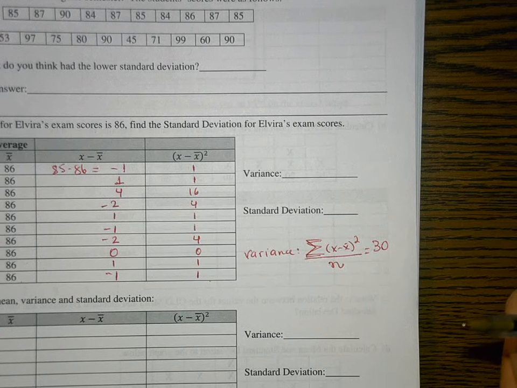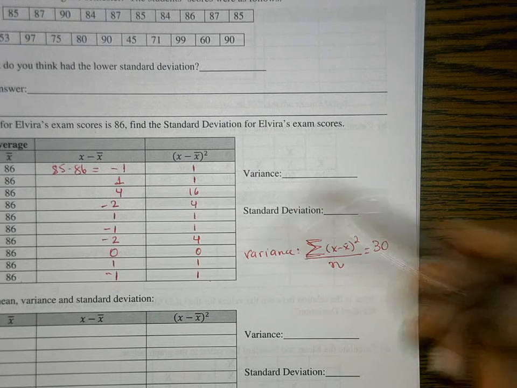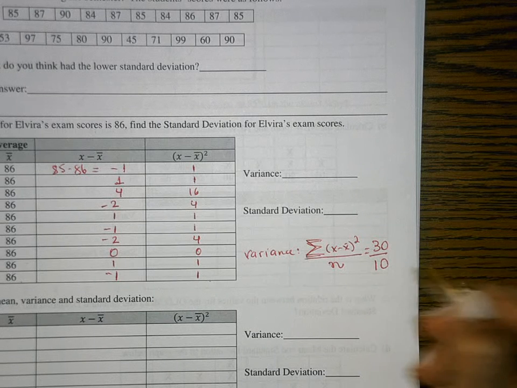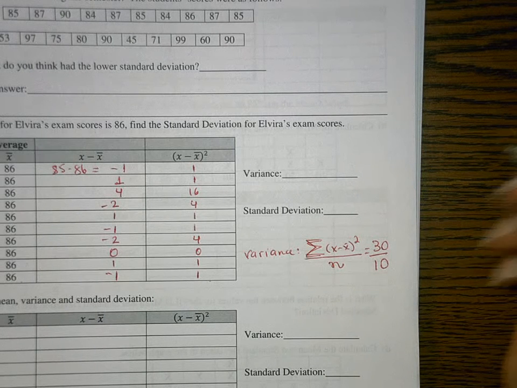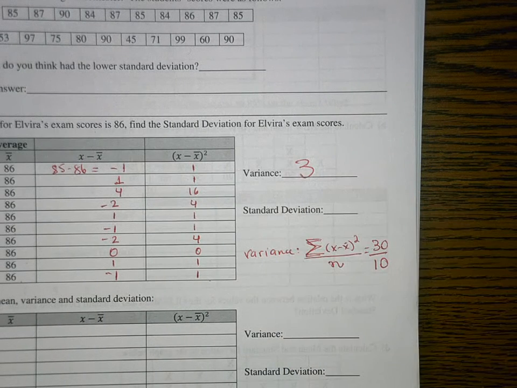And I divide by how many numbers are there. There are 10 values. Divide by 10, and you get that the variance is 3. So the variance is 3. Okay, 30 divided by 10 is 3.